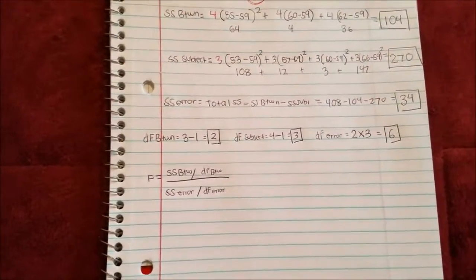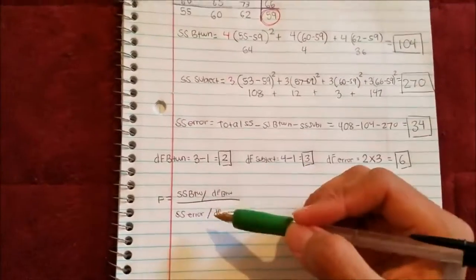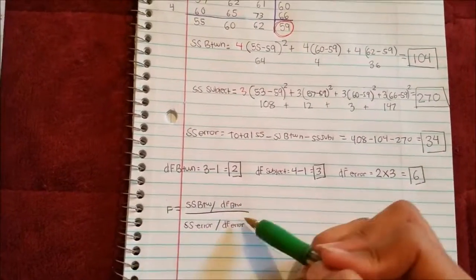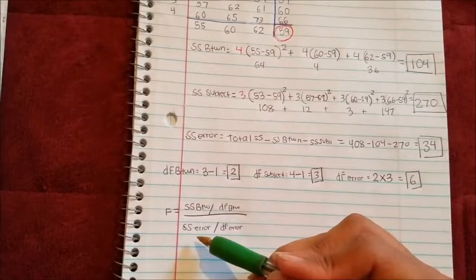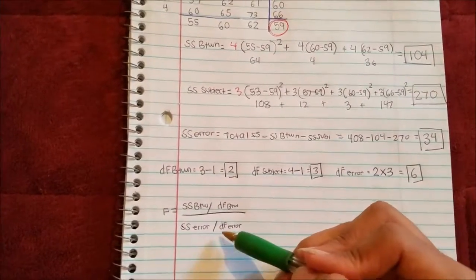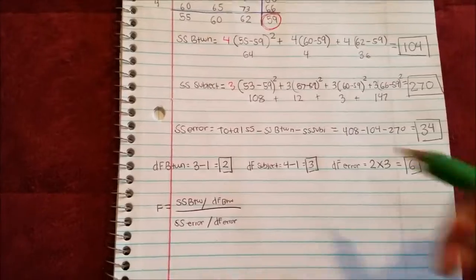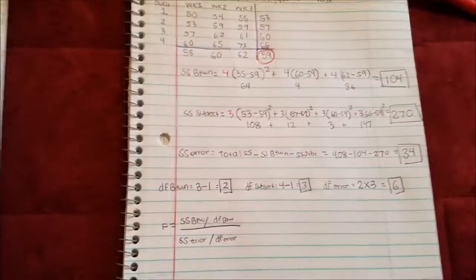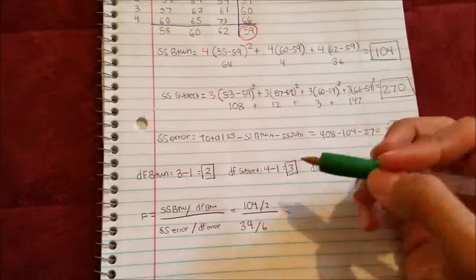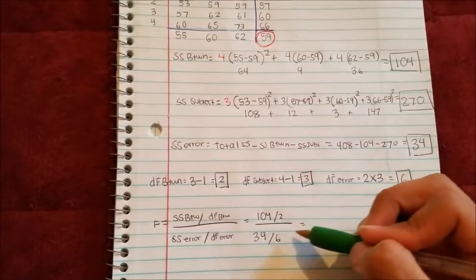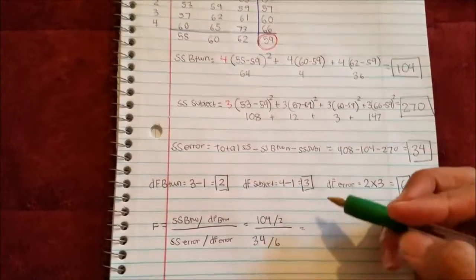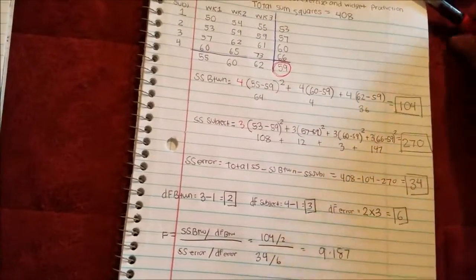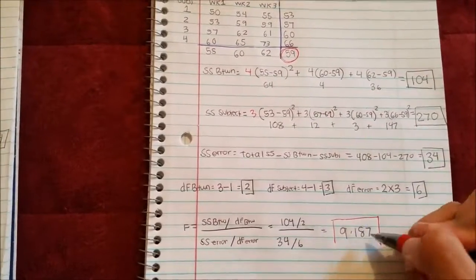Now we can calculate our F statistic. I've written down the formula for the F statistic. It's sum of squares between divided by degrees of freedom between, divided over sum of squared error divided by degrees of freedom error. And we already have all those answers, so all we're going to do is plug them in. We get 104 divided by 2 all over 34 divided by 6. And that comes out to be 9.187. That's going to be your F statistic.